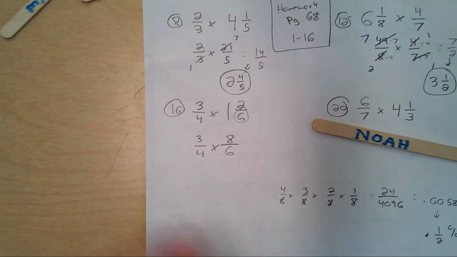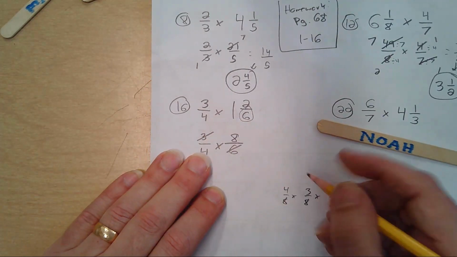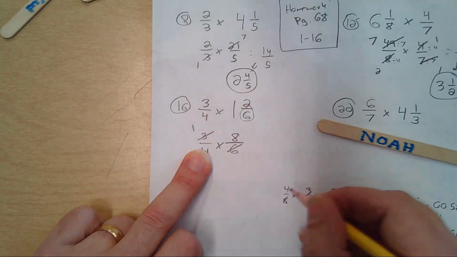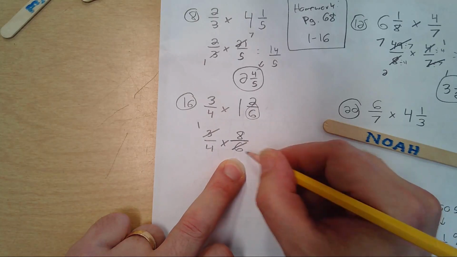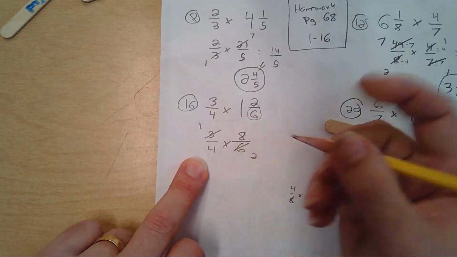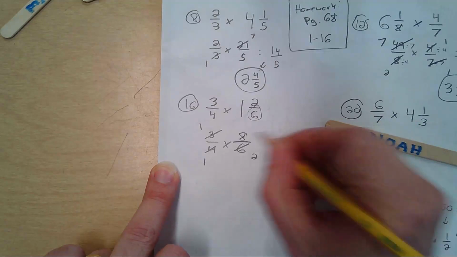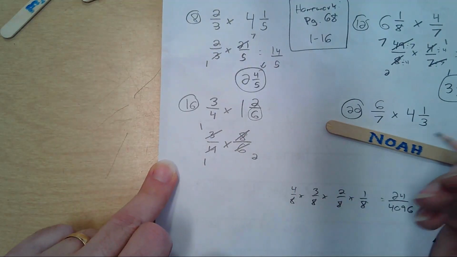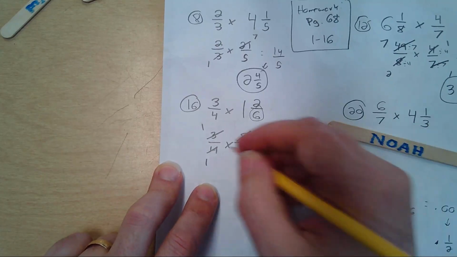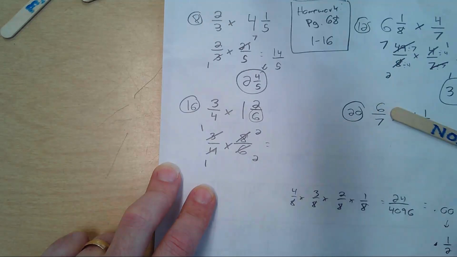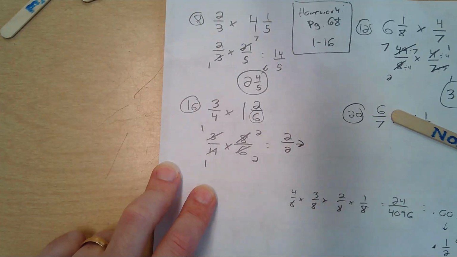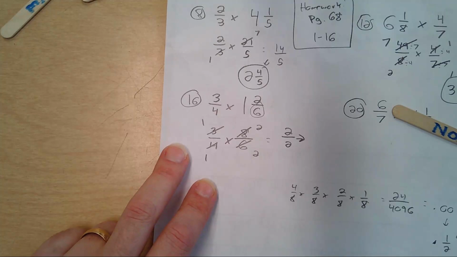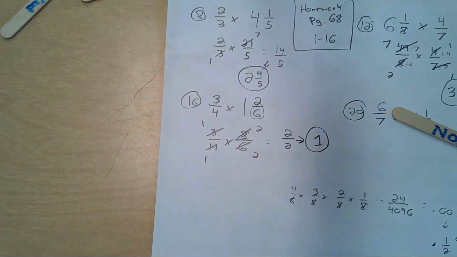Right. So then we'll cross simplify. 3 divided by 3 is 1. 6 divided by 3 is 2. 4 divided by 4 is 1. 8 divided by 4 is 2. And then 2 times 1 is 2 over 2 times 1 is 2. 2 over 2 simplifies to just 1. It's a whole fraction. Yep, 2 of the same. Final answer is 1.